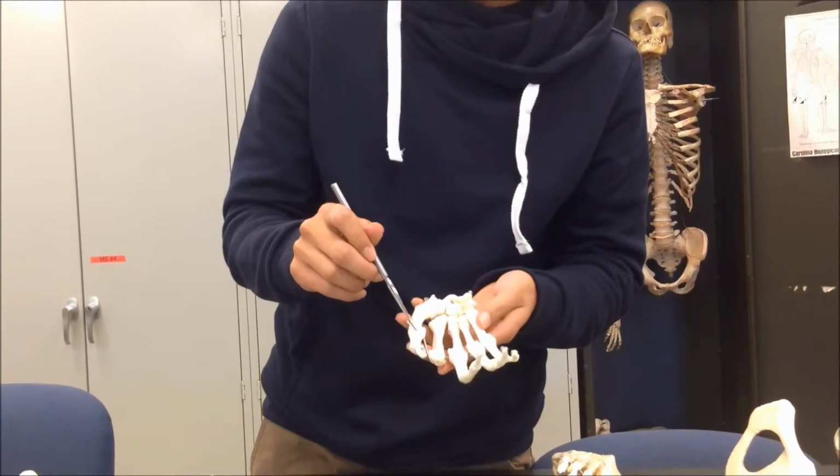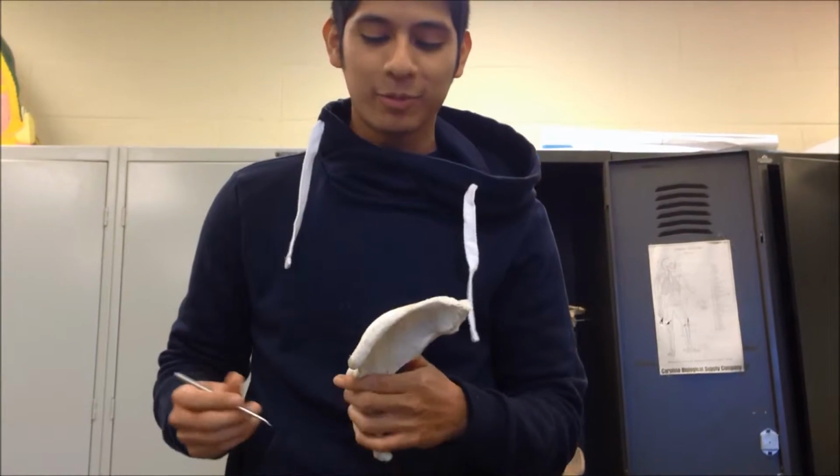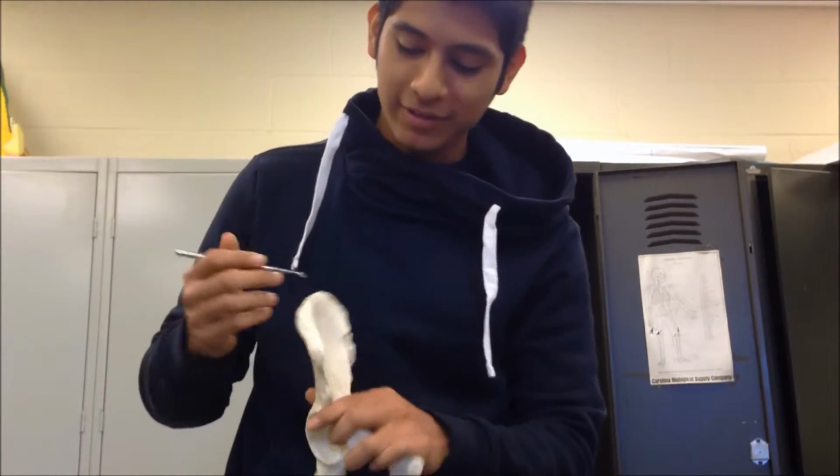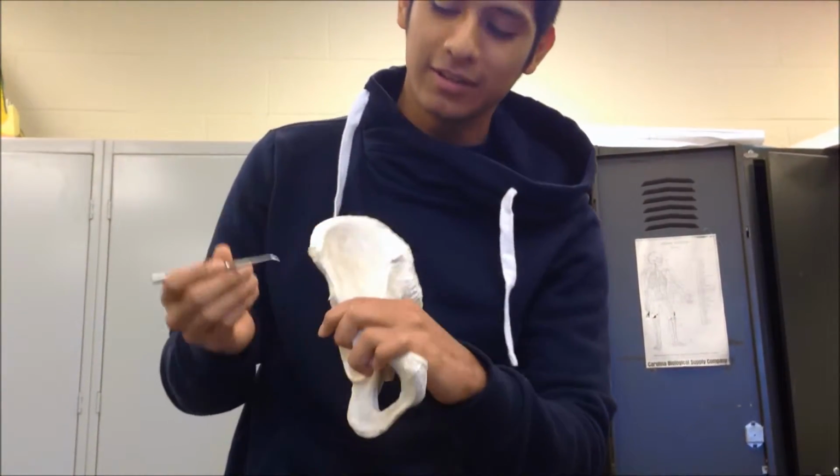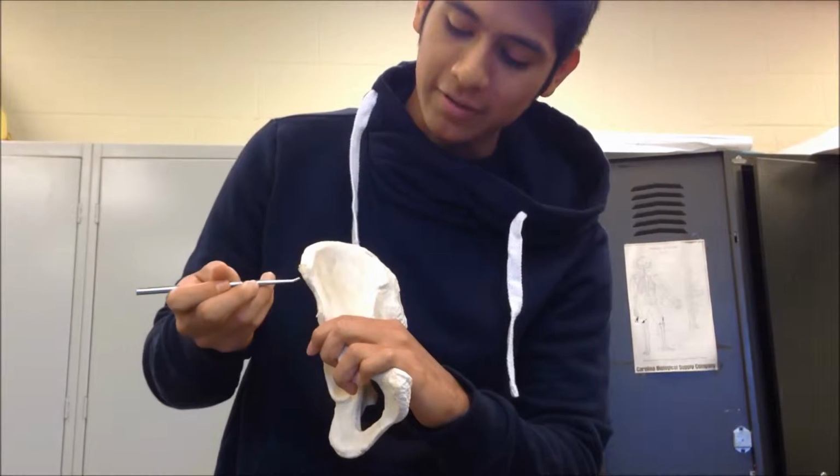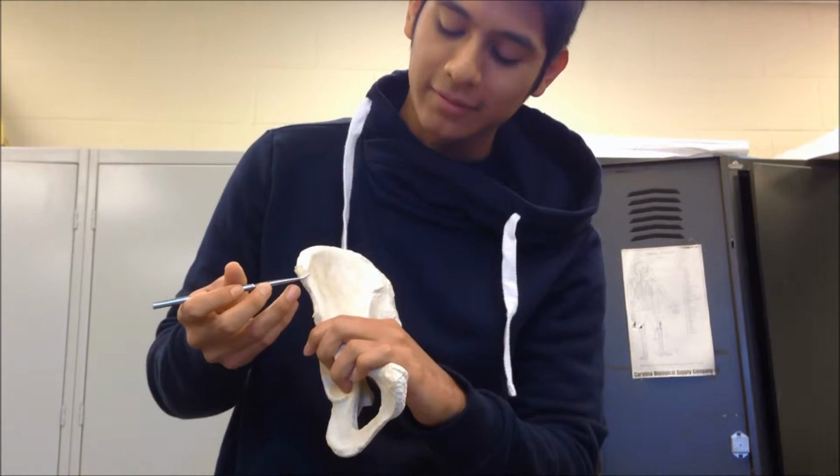And this is a right hand. The next one we're going to go over is the pubic bone. This is the iliac crest. This is the anterior superior iliac spine.